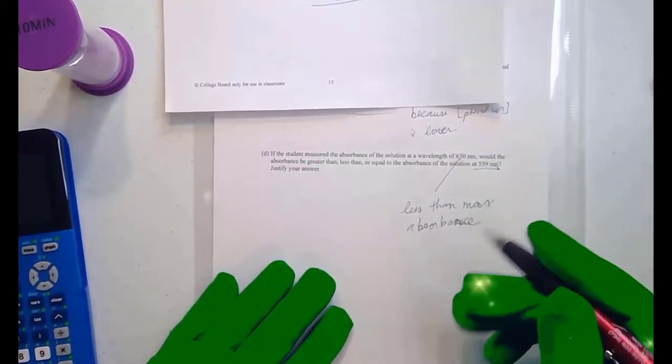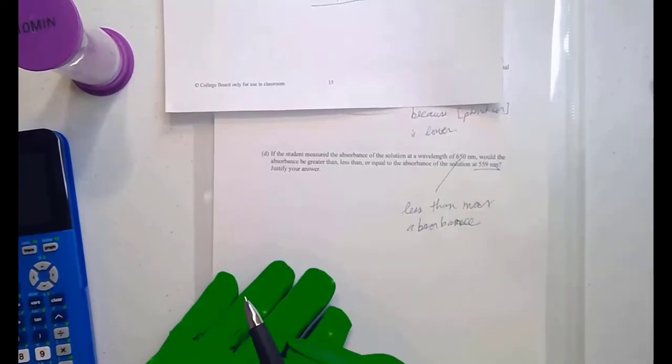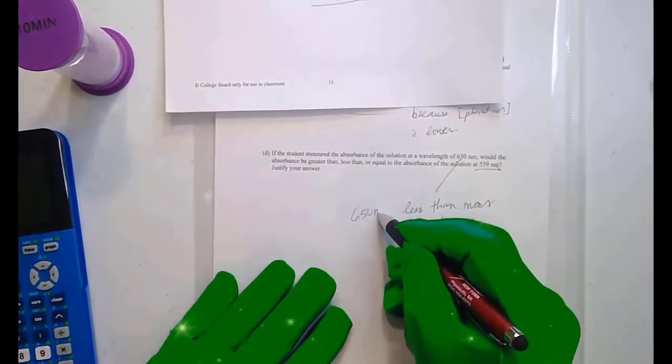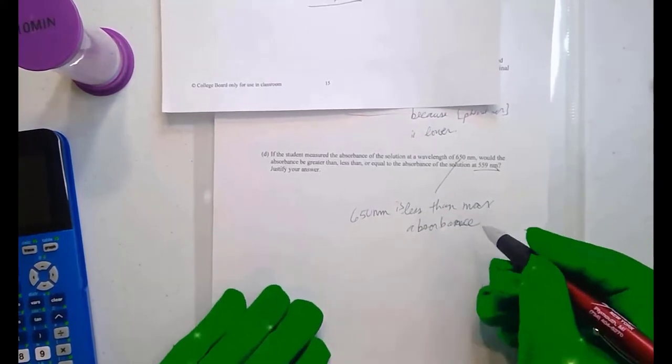By the way, they don't deduct for spelling or bad handwriting or printing for that matter. Less than max, 650 nanometers is less than maximum absorbance.